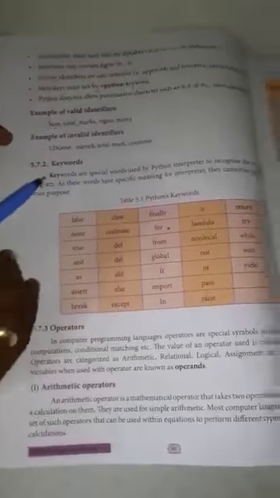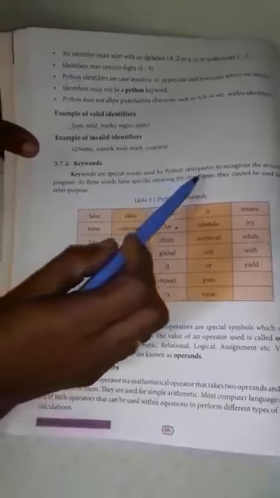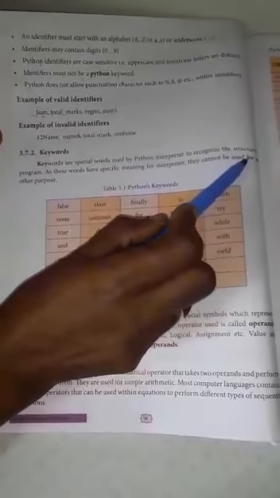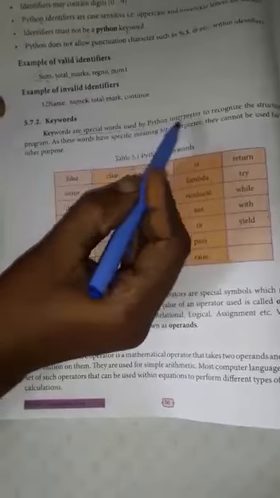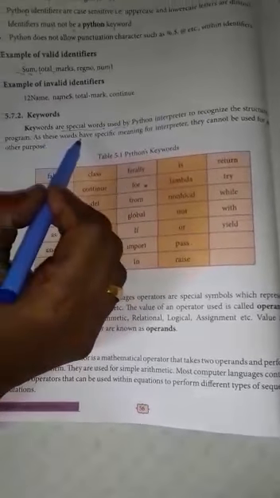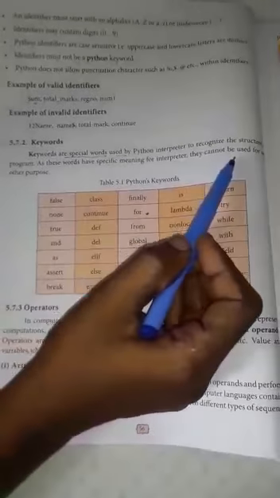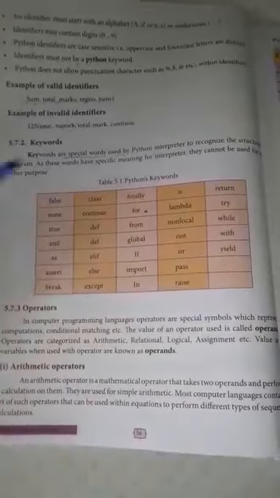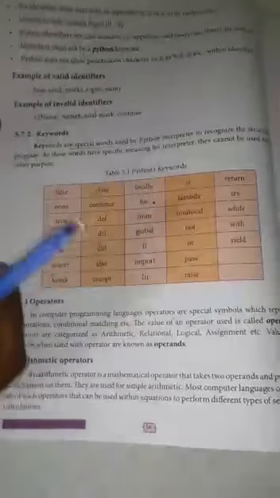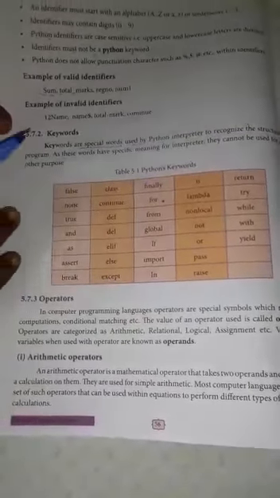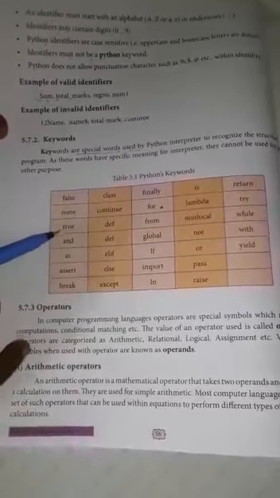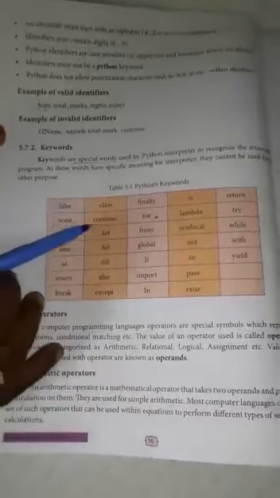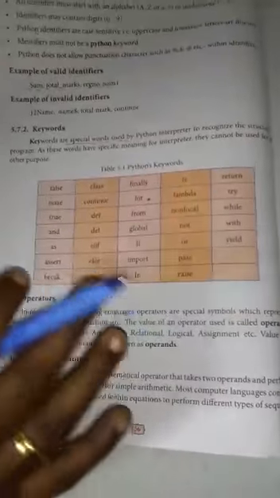Next, another important topic, keyword. What is meant by keyword? Keywords are special words used by the Python interpreter to recognize the structure of the program. These words have specific meaning for the interpreter. They cannot be used for any other purpose. Some examples of keywords: False, None, True, and, as, assert, break, class, continue. These are the keywords. Study very well.